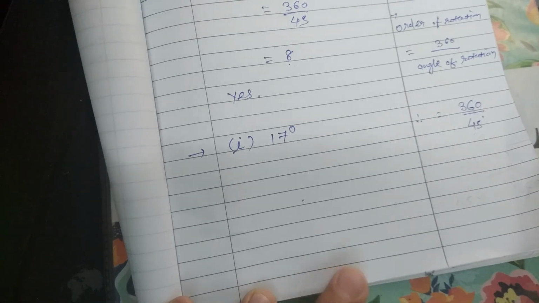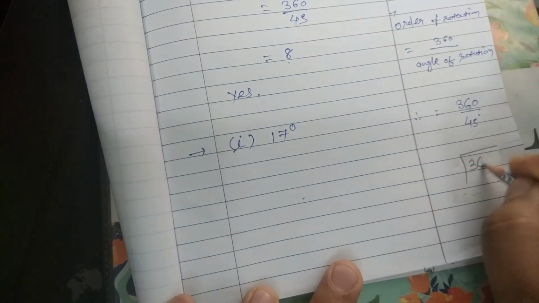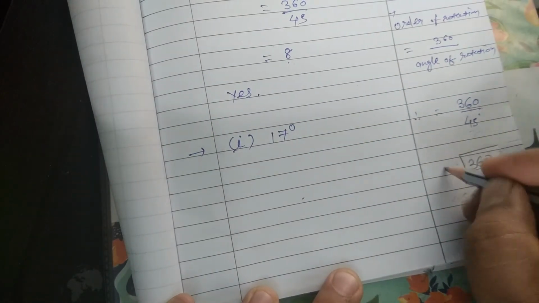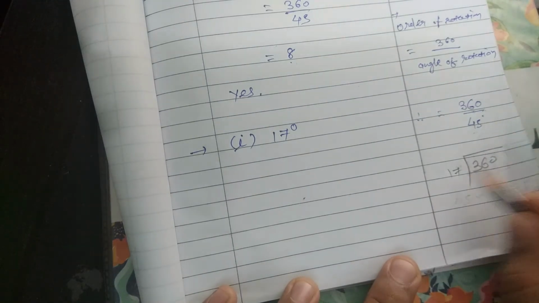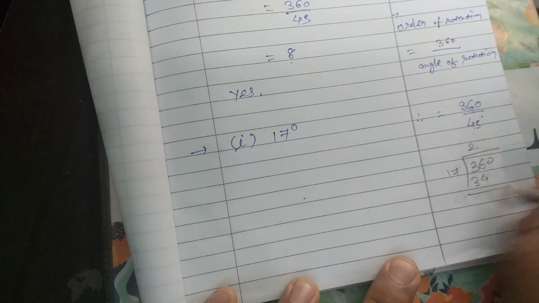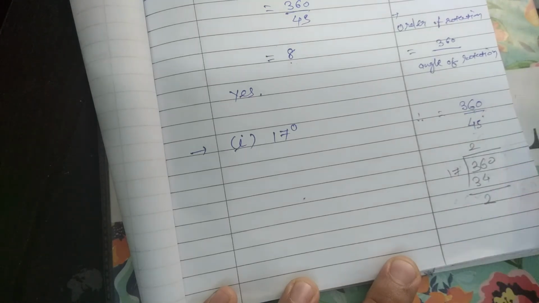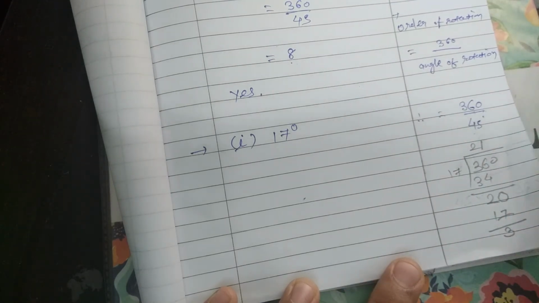Next, 17. For that we will check whether 360 is divisible by 17. That means whether 17 is a factor of 360 or not. So 360 divided by 17. 17 twos are 34. 36 minus 34, that is 2. Here 0, it is 20. 17 ones are 17. 20 minus 17, that is 3.